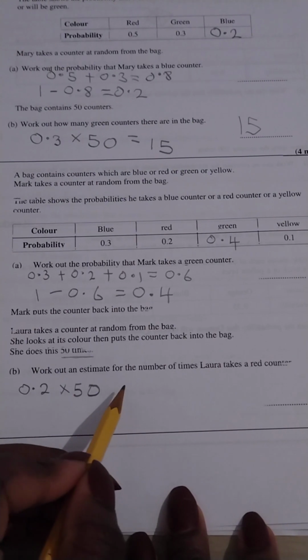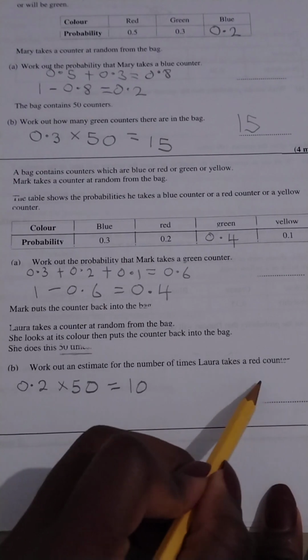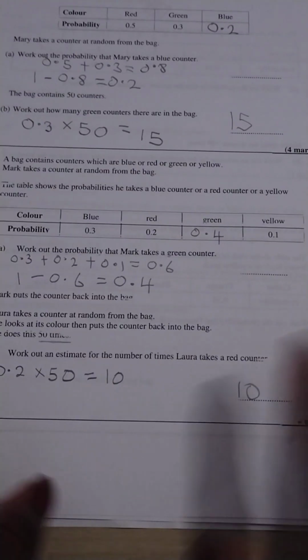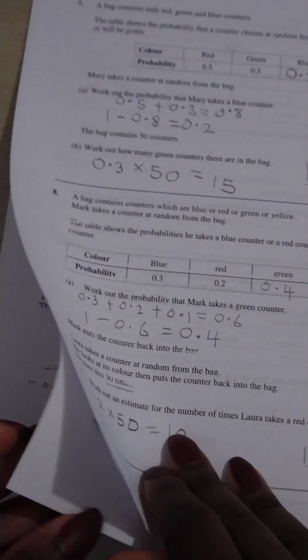So 0.2 times 50, that is 10. So the number of times that Laura, an estimate, is likely to pick red will be 10 times. Okay, so moving on to question 9.